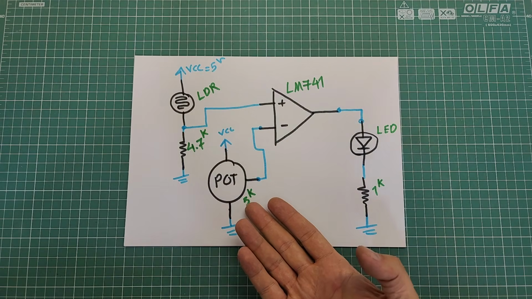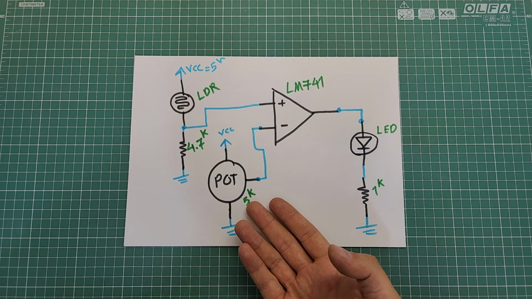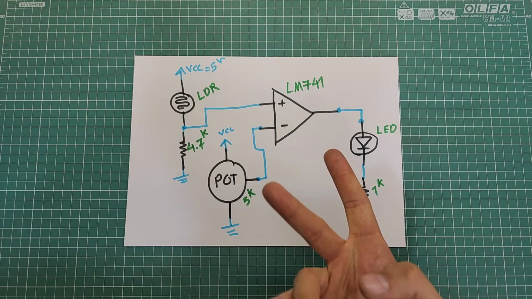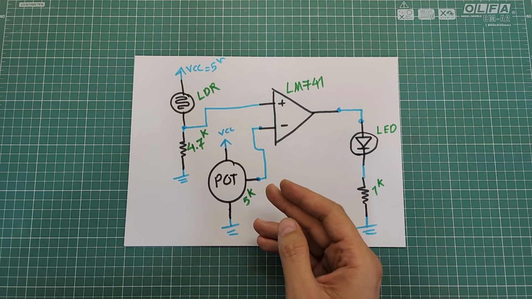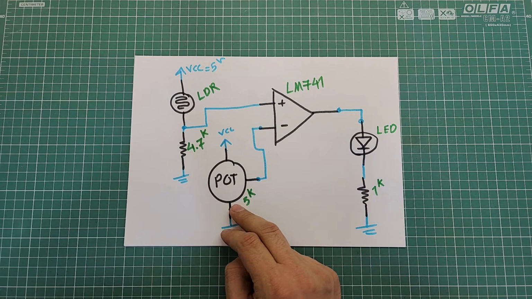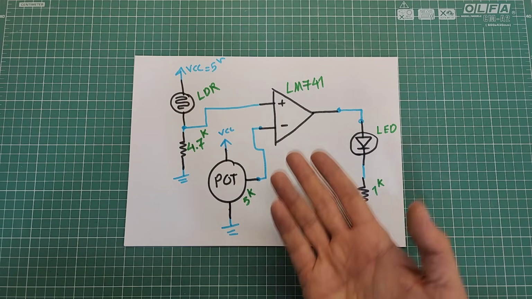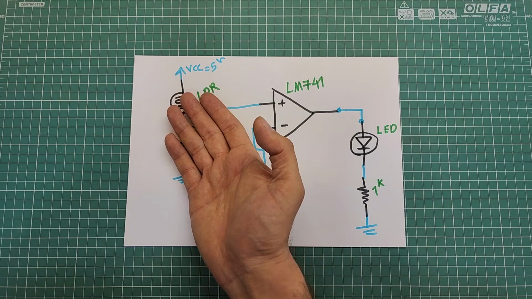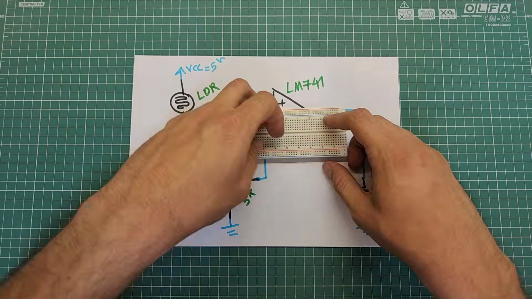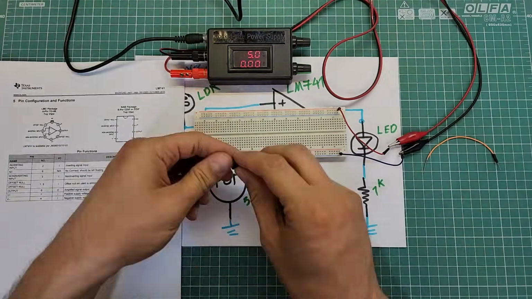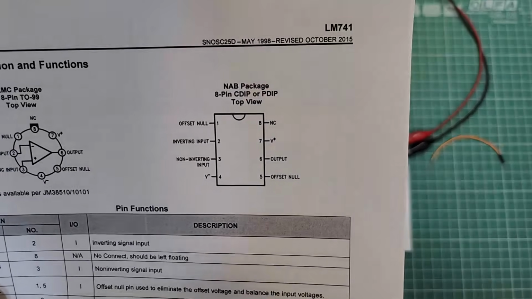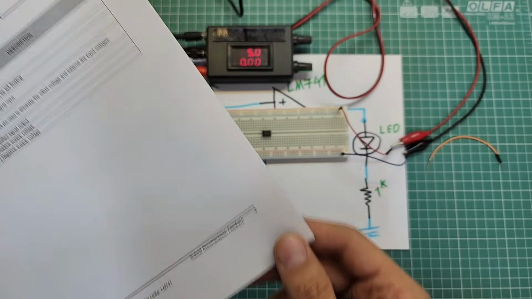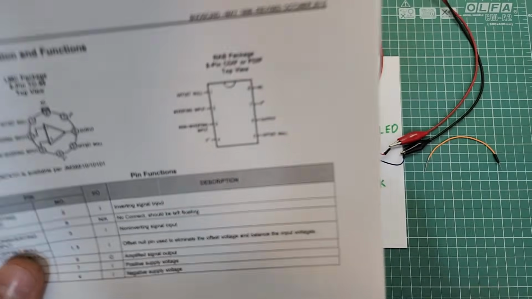We can use a potentiometer to make the reference voltage instead of using two constant resistors, to get more flexibility in setting the reference voltage. Anyway, you can use a comparator beside an LDR to make an automatic night light. This is the pinout of the IC in page 3.